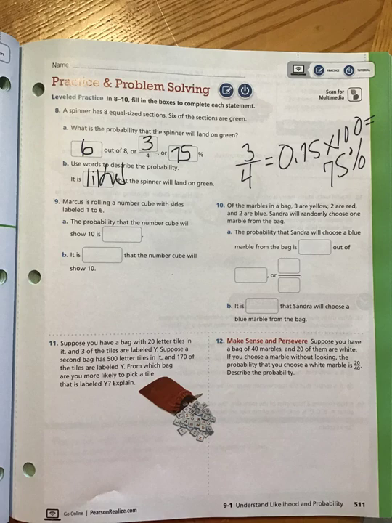Marcus is rolling a number cube with sides labeled 1 to 6. The probability that the number cube will show 10 is impossible. There is no number 10 on that cube. B, it is blank that the number cube will show 10.